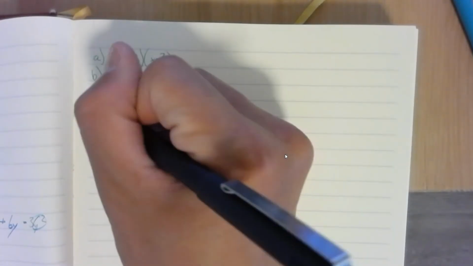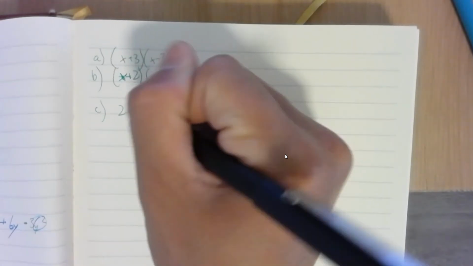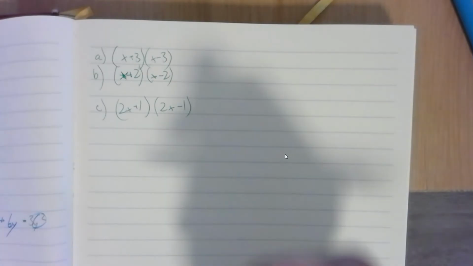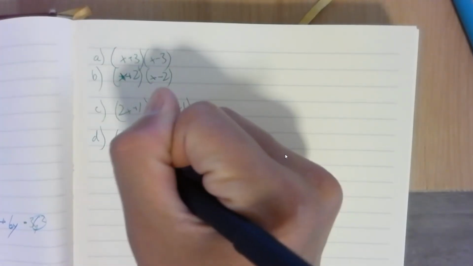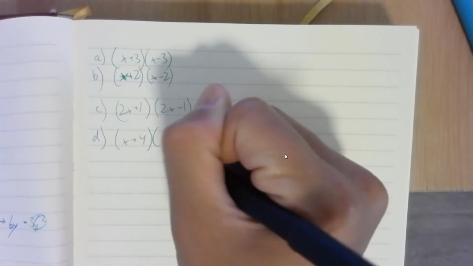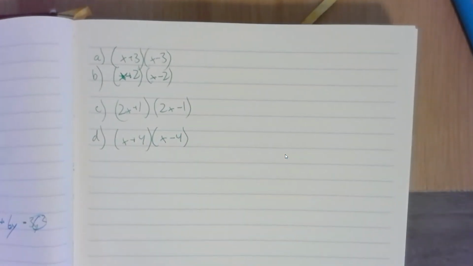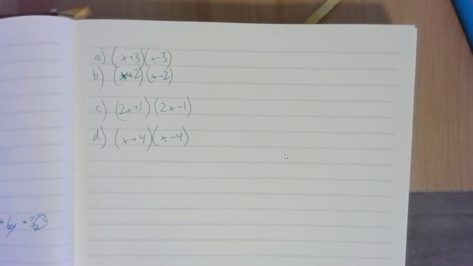I want you to try this one as well. 2x plus 1 times 2x minus 1. And then the last one's going to be x plus 4 times x minus 4, right? So try that out, work those out really quick, or you can just see what happens in the next video if you don't want to do the work. But I would recommend that you just at least practice.